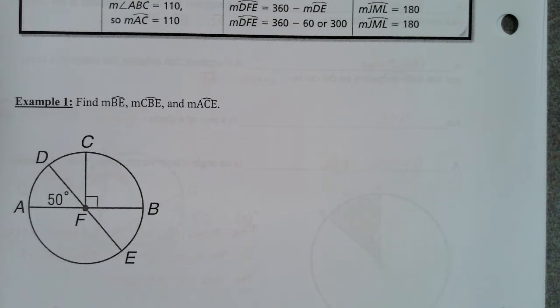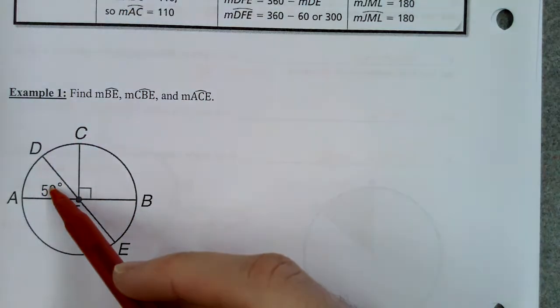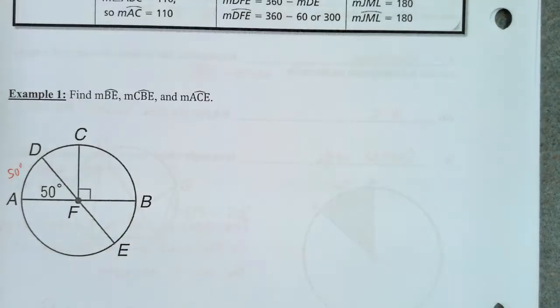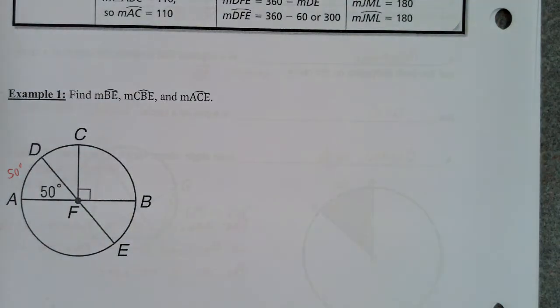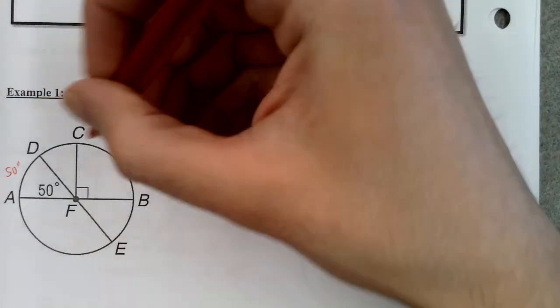Example 1. Find the measure of arc BE, CBE, and ACE. All right, so here's what I'm going to do. Let's take it one section at a time. If this central angle is 50 degrees, then it means that this arc is also 50 degrees. If this central angle is 90 degrees, then this angle is also 90 degrees.